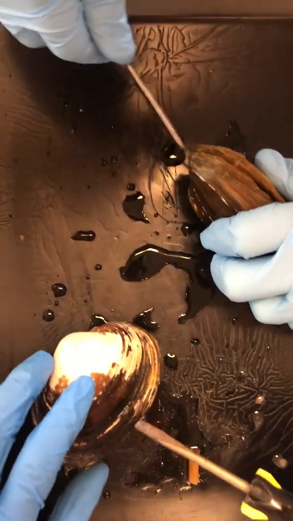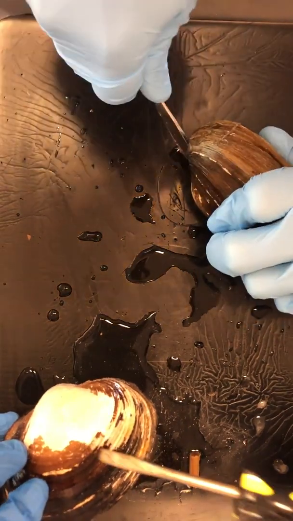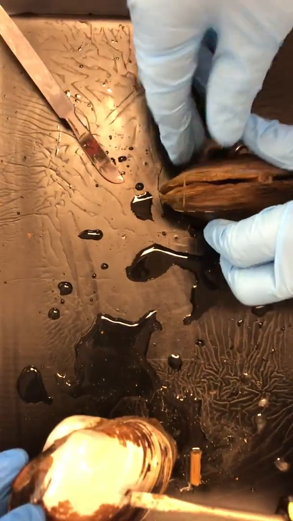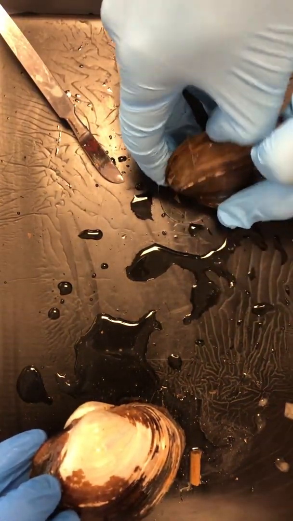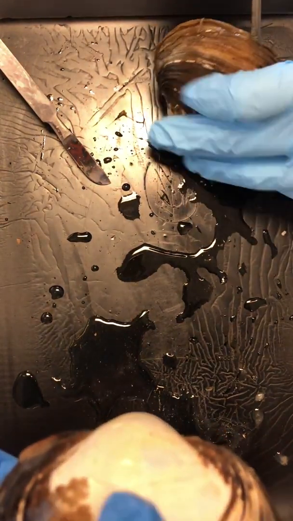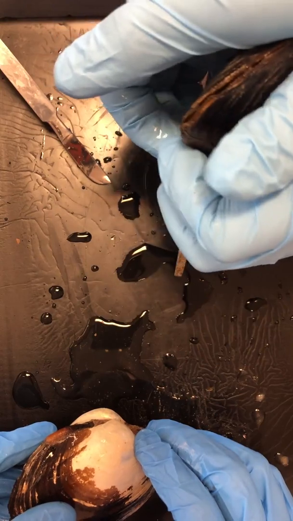Our shell is made up of 3 different layers, and we're looking at the outermost layer right now. The innermost layer is that shiny stuff that we're going to see here in just a minute. This clam's been through some tough times. You want this guy for some leverage? You can just see that shiny layer popping through. Yeah, at this point we're just going to rip it open.